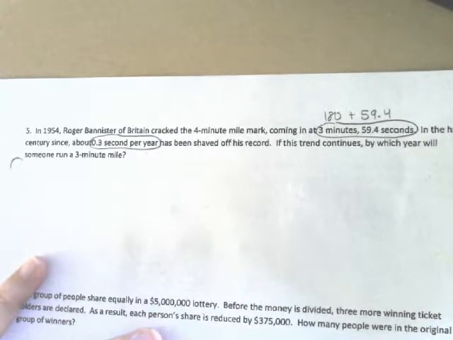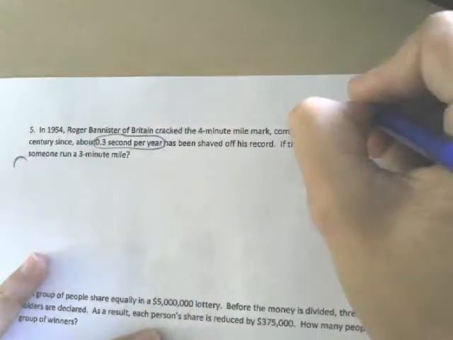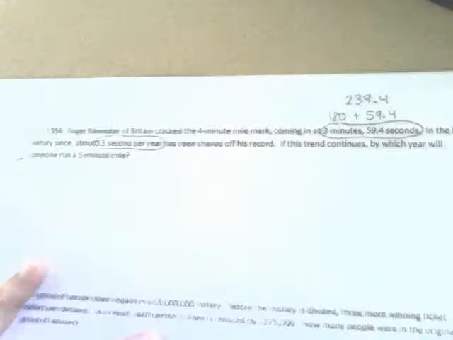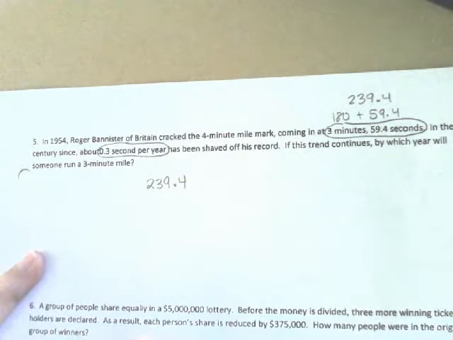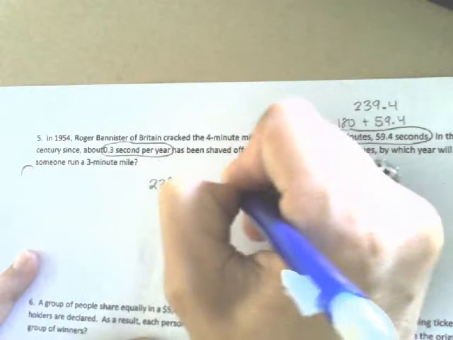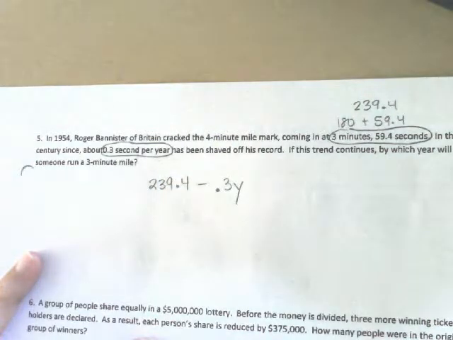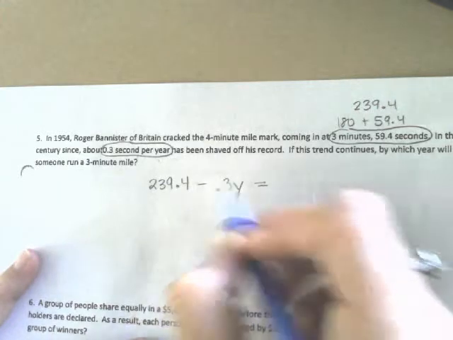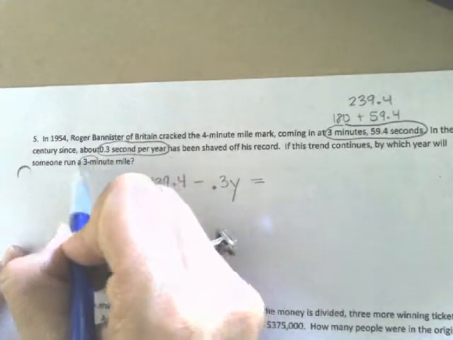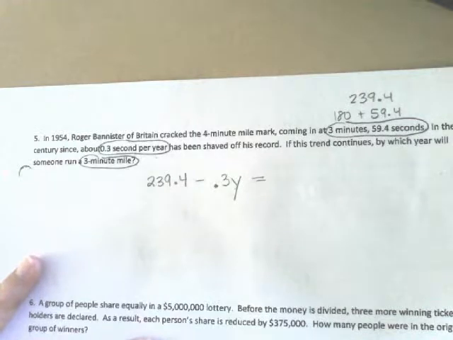That's close to 60, right? So 180 plus 60 is 240, but I'm just shy of that. It's 239.4. So that's where the world record was, 239.4 seconds. We are shaving off 0.3 of a second per year. And we're trying to figure out how many years that's going to take until this new world record reaches a 3-minute mile, which is 180 seconds.